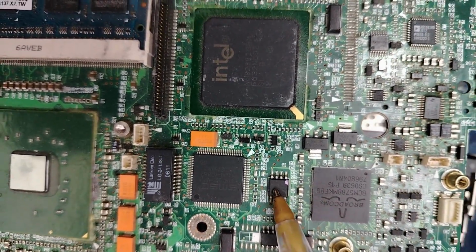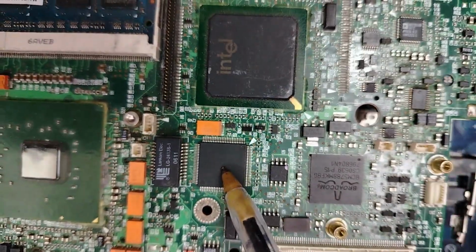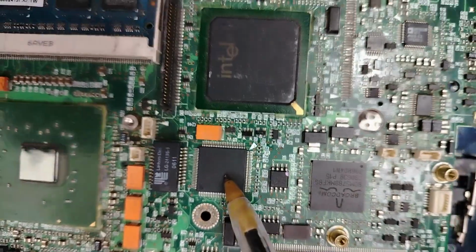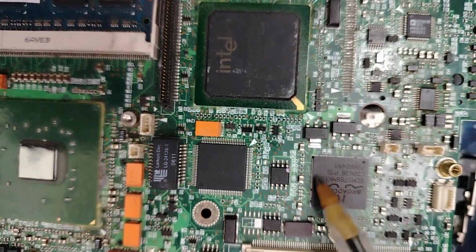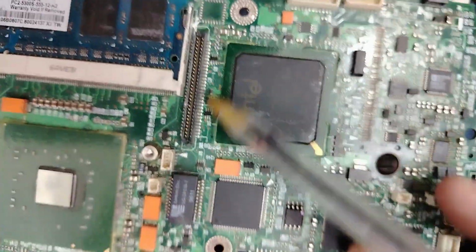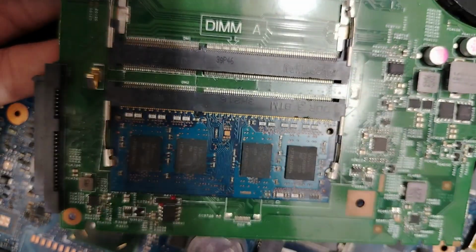You see, BIOS is usually near ICH or Super IO. And here we have another, the embedded controller, and here we have the keyboard connector.